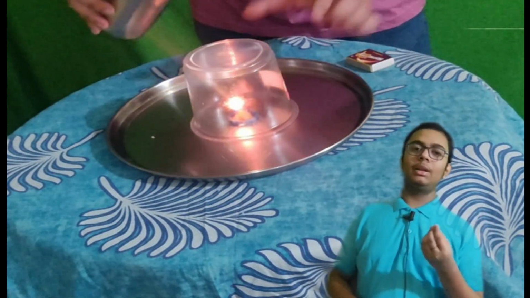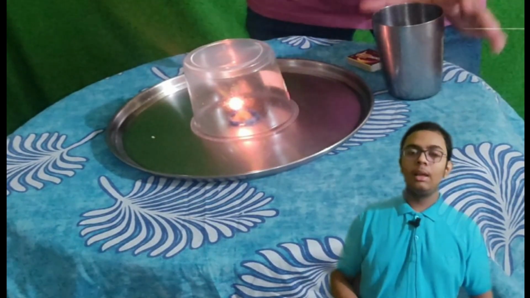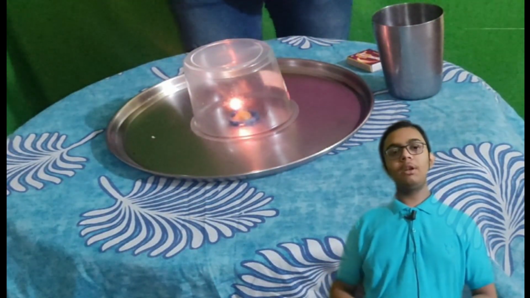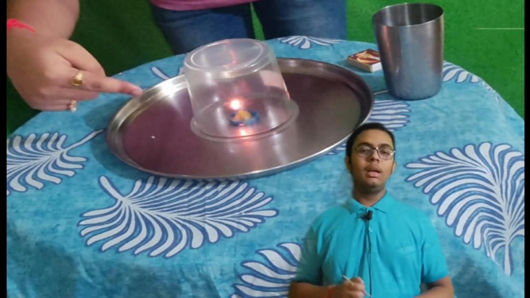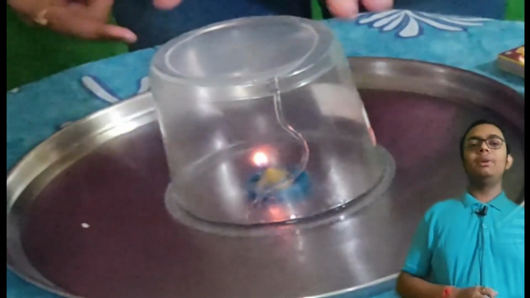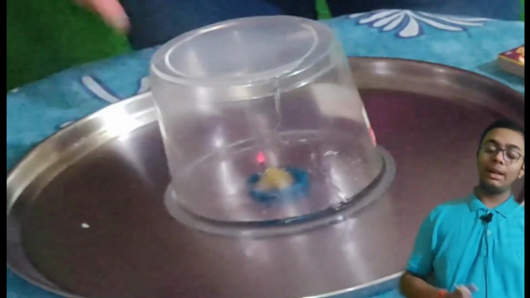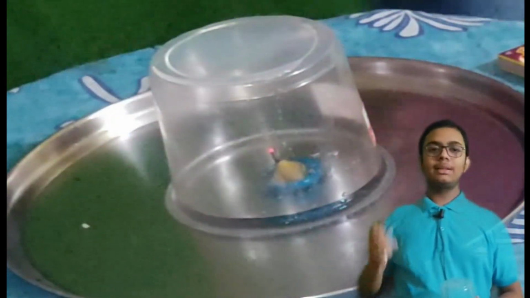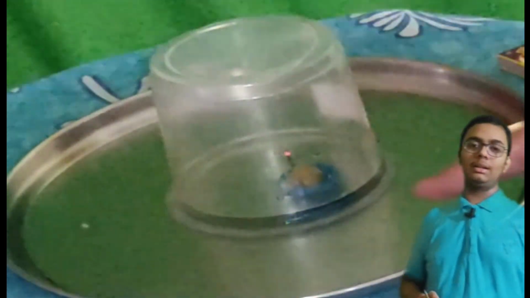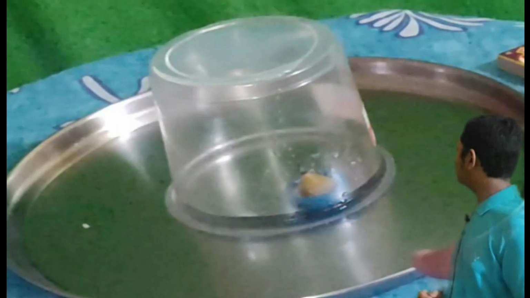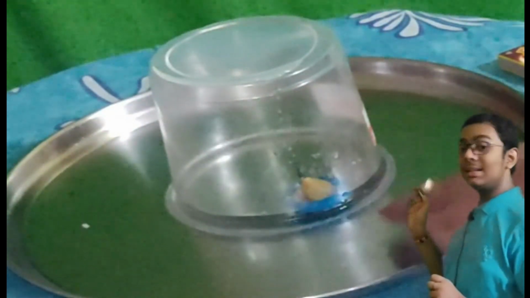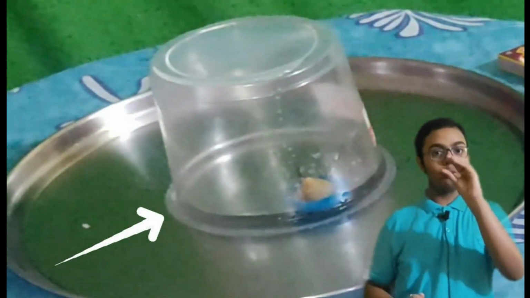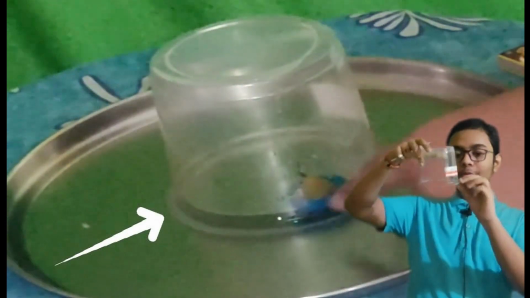Now the lamp will use up the oxygen for burning, and as soon as the oxygen is exhausted, it will create a low pressure area inside the container. Alright, inside the container it is going to create low pressure. Look at the results, look carefully. See, slowly the water starts to fill up till this point.